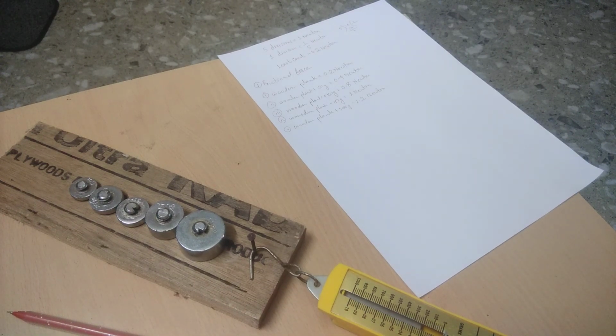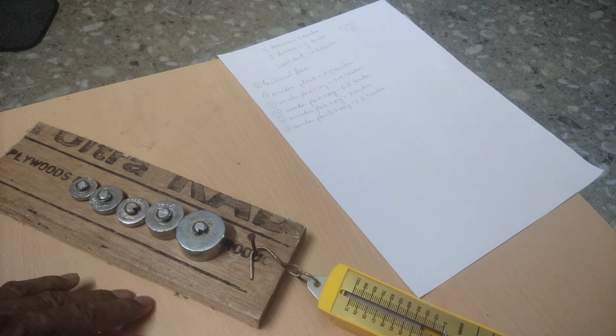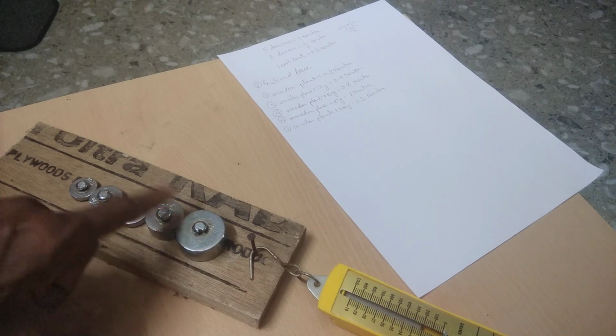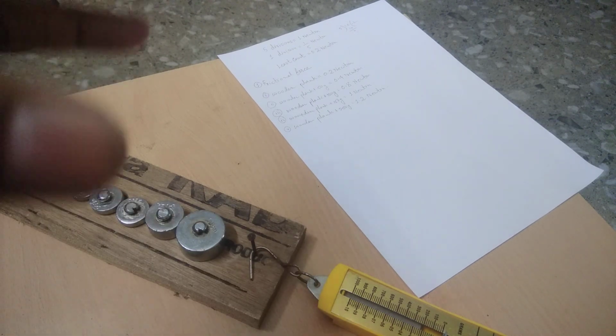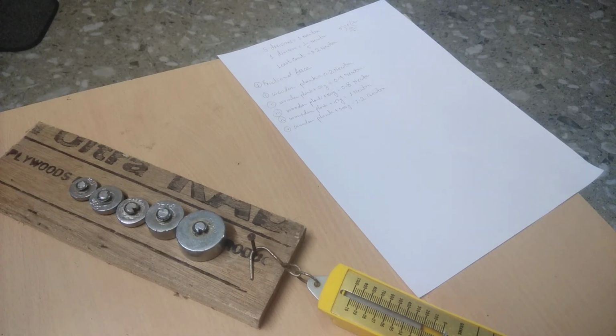In this way, frictional force is found by the spring balance, right? In this way, you can find the frictional force between two surfaces, this wooden plank and this table. By increasing the weight, we find that the frictional force increases whenever we increase the weight on the wooden plank. Dear friends, we come to the conclusion that whenever we increase the weight on the wooden plank, the frictional force increases, right?